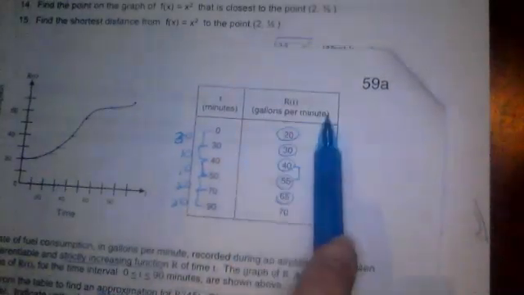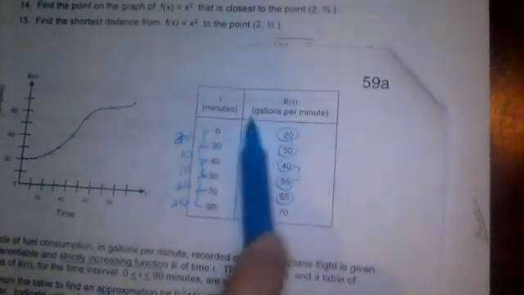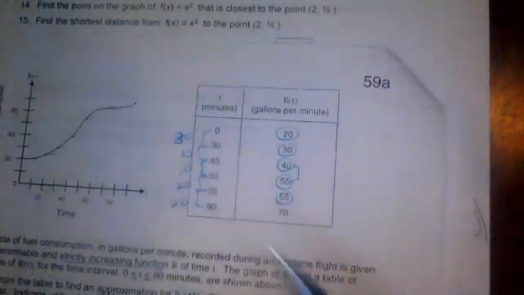So if the rate, or the velocity pretty much, was gallons per minute, then my answer under the curve is just in gallons.